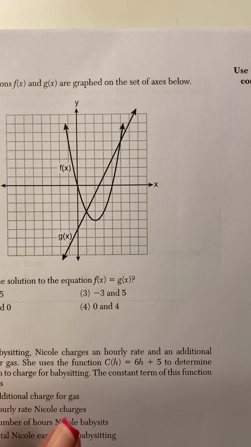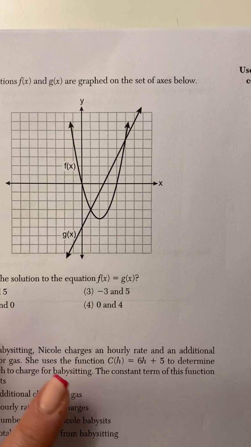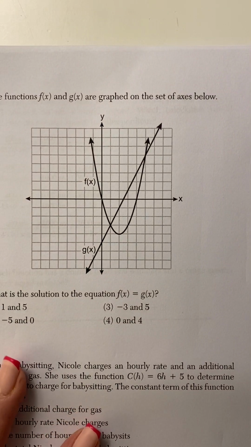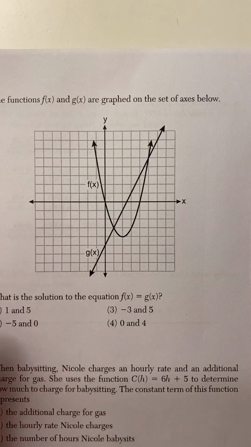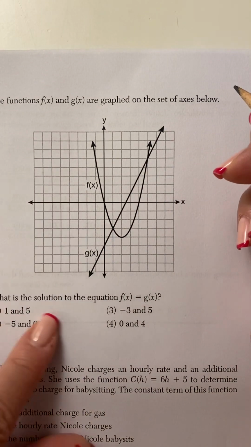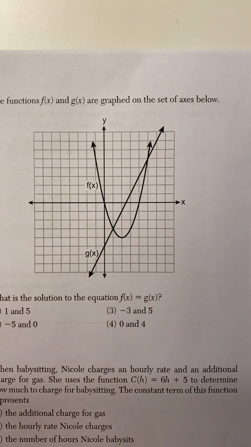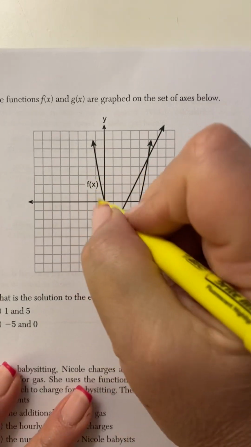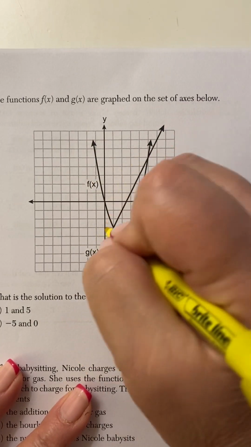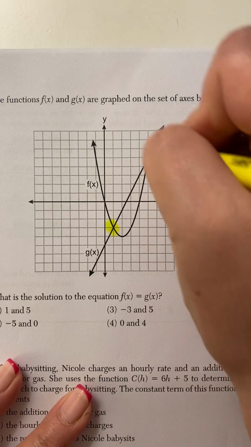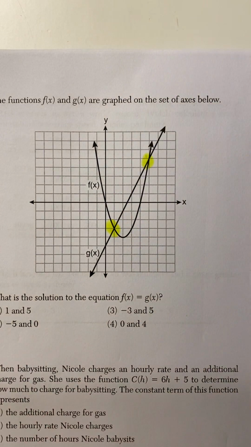Okay, question number 20. The functions f of x and g of x are graphed on a set of axes below. What is the solution to the equation f of x equals g of x? Now, the solution in this case are the points where the parabola and the line intersect. So we have a point here and we have a point here. Okay, those are our solutions.